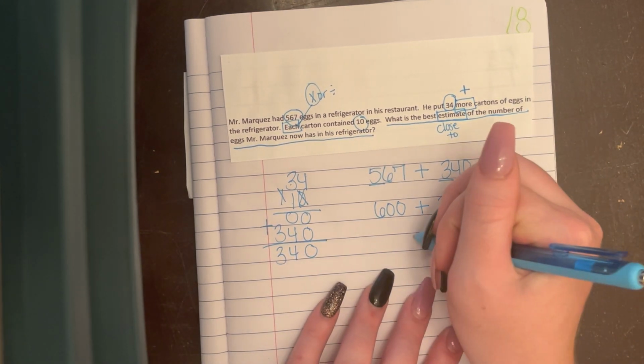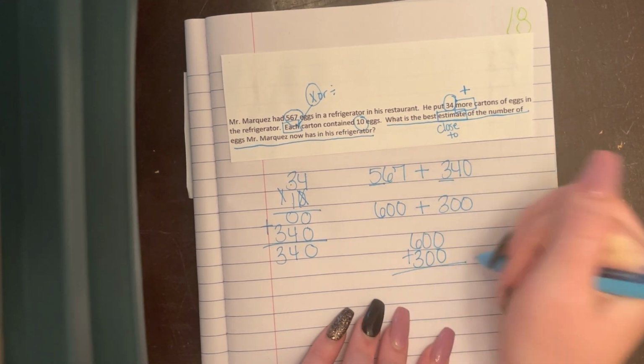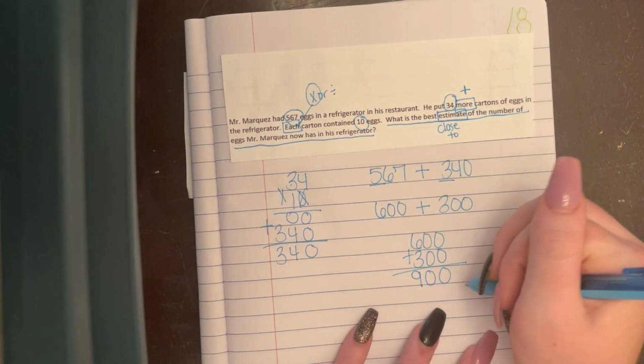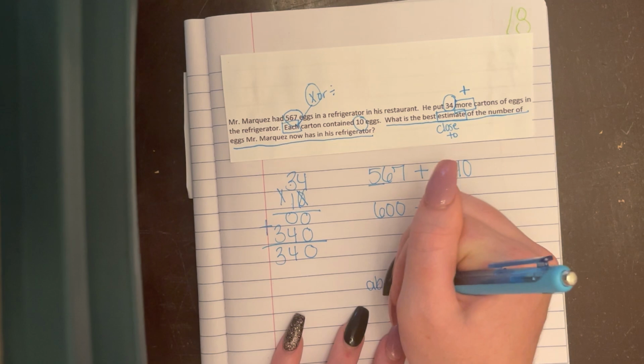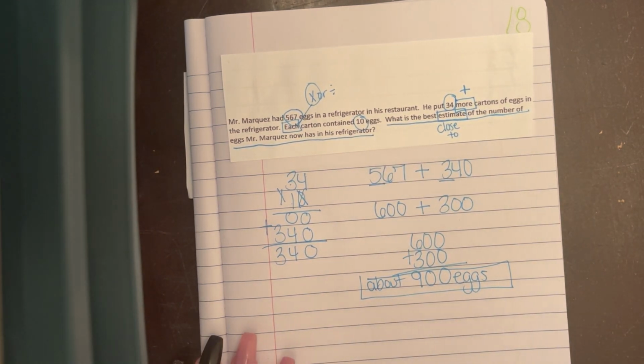Okay, so when we're adding those, I'm going to line them up now. 0 plus 0, 0 plus 0, 6 plus 3. 900 eggs. Well, I'm going to put about 900 eggs. That's his estimate of how many he now has. Okay. And that is it for today.